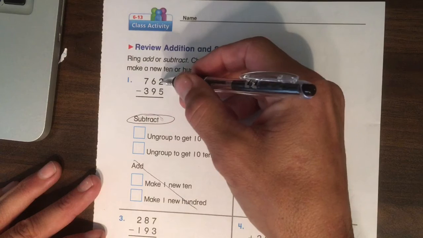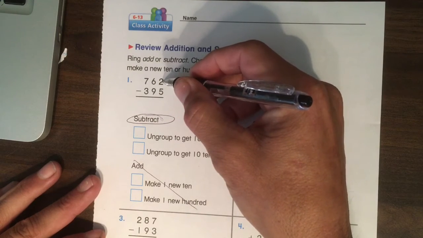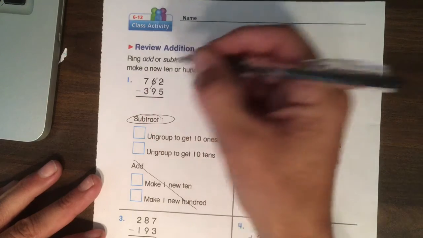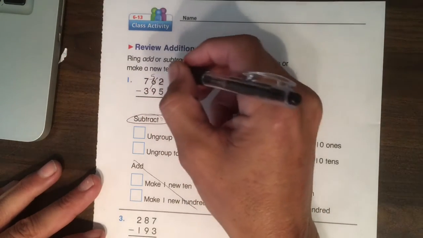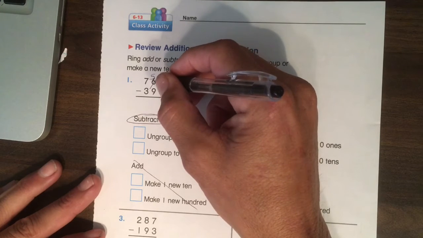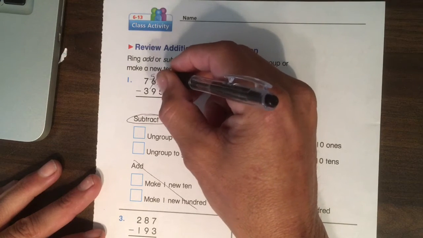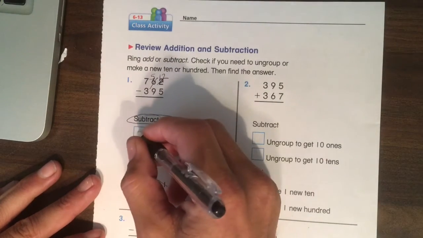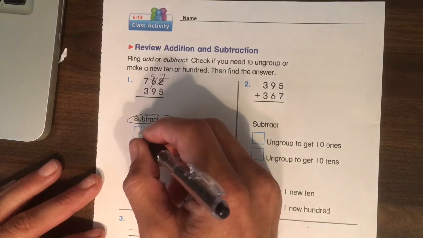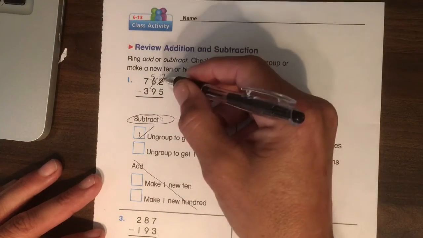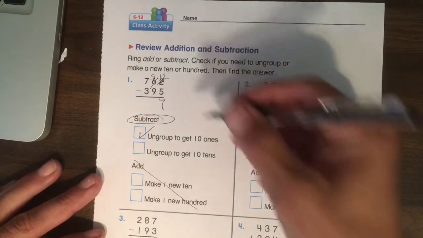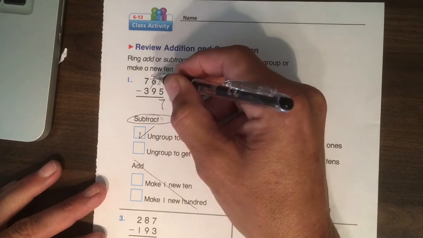Can I take 5 from 2? No, so I need to ungroup to get 10 ones. So the 6 is going to become a 5. 1 ten is turned into 10 ones, plus the 2 there is 12. So you could put a Y or even a check mark there. 12 minus 5 is 7.